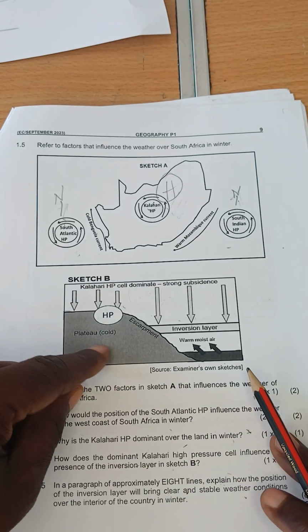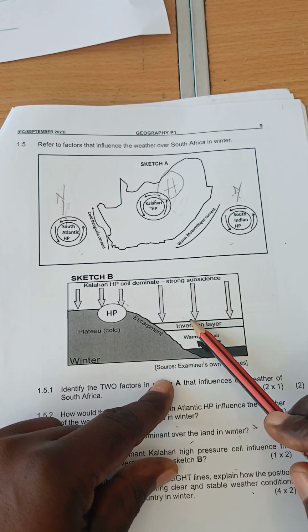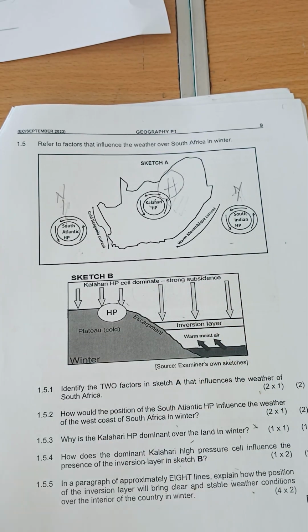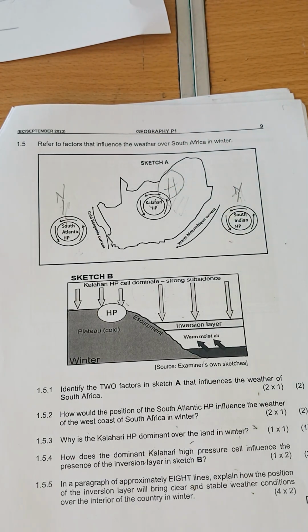And also the presence of the plateau. It's cold here, of course, it cannot go above. There's too much subsidence. So as a result, in winter, we do not have any rainfall in the interior because of too much subsidence of the Kalahari. Okay, because of the so much subsidence of the Kalahari.